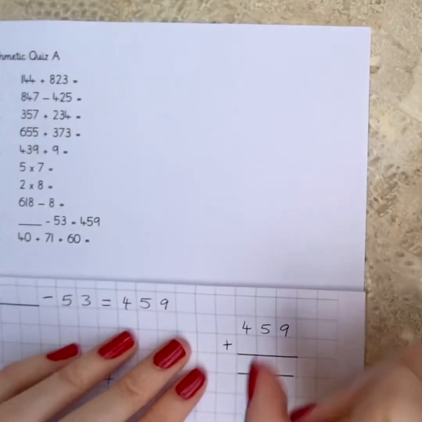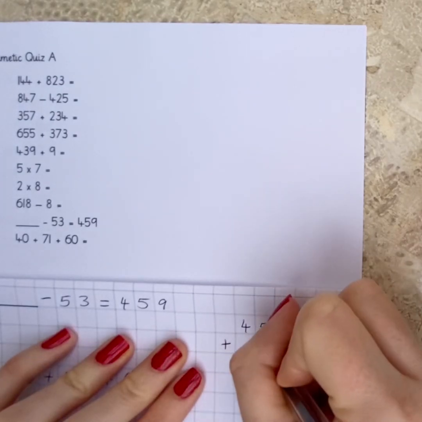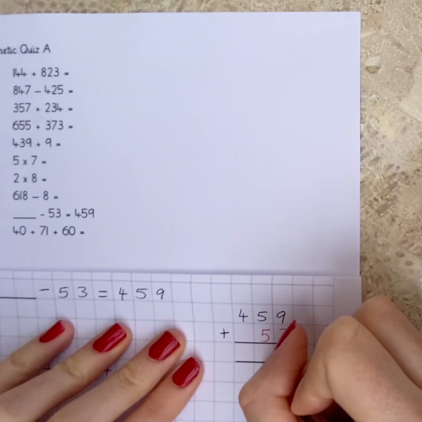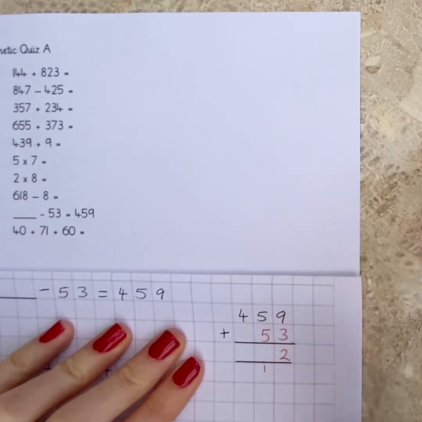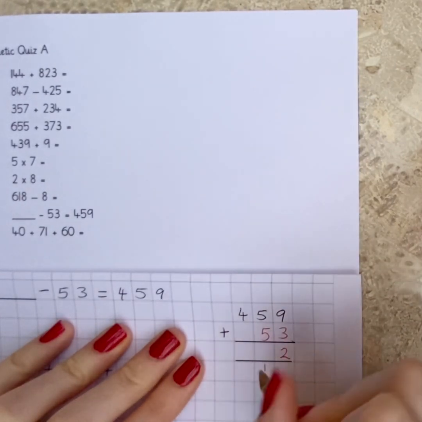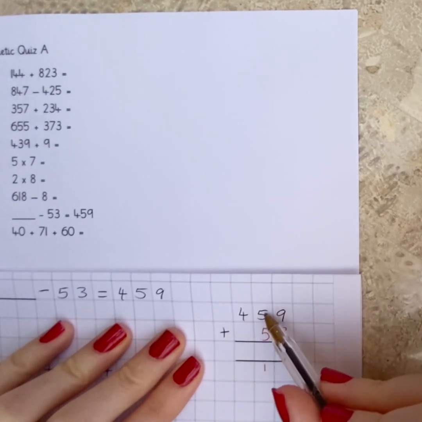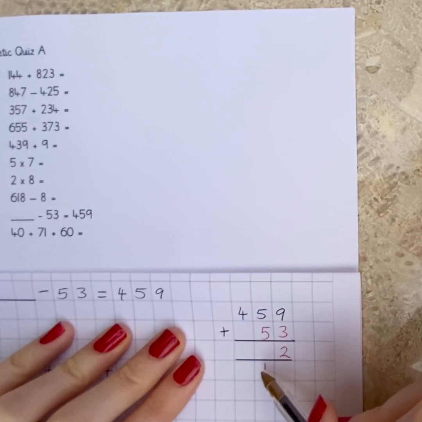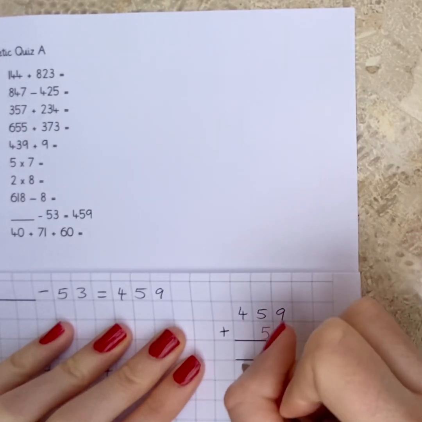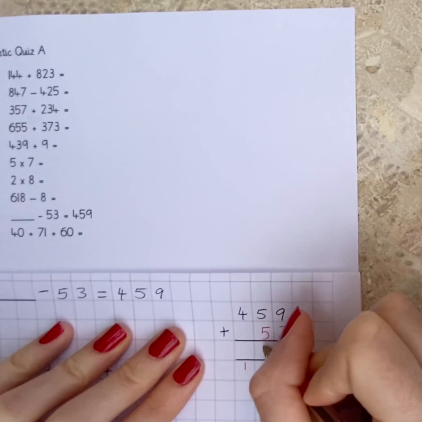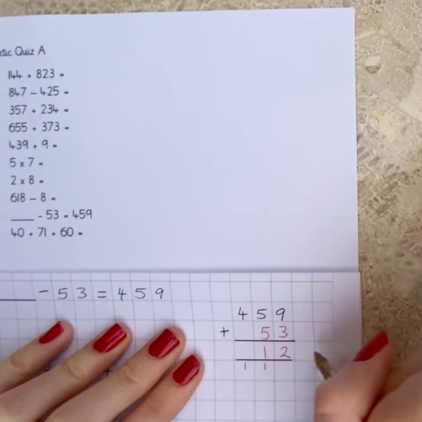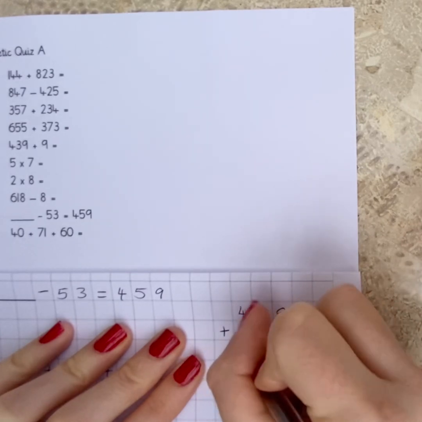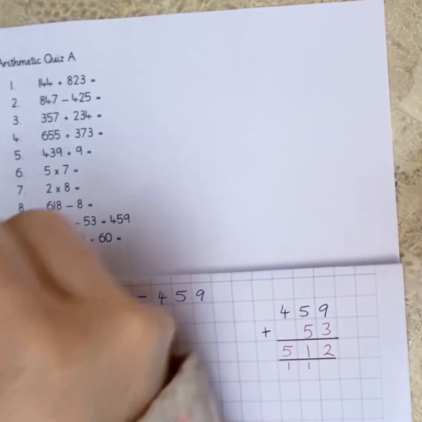So I'm going to use column method. 459 add 53. So 9 add 3 is 12. The 1 goes over into the tens place. 5 add 5 is 10. Add 1 more, 11. So it's actually 50 add 50 is 100 plus 10 is 110. So it's 110. 1 goes into the hundreds. 1 goes into the tens. And 0 in the ones, 110. Then we have 4 add 1 is 5 to get the answer 512.